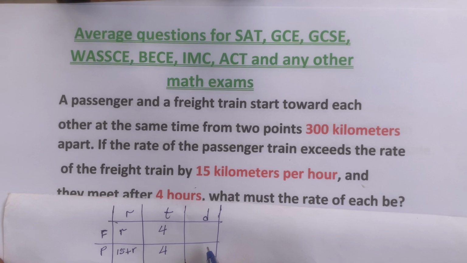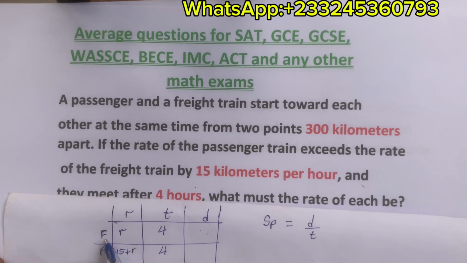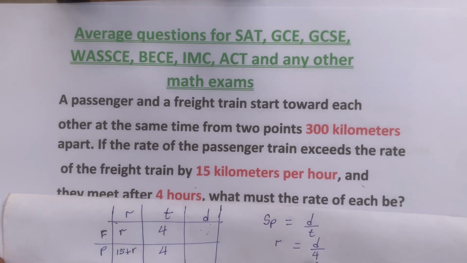Now, what about the distance traveled? For the distance traveled, we know that speed equals distance over time. So for the freight train, we have the rate, that is R equals the distance divided by the time, and that is D equals 4R. So I can put here 4R.